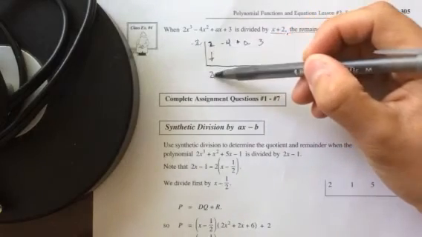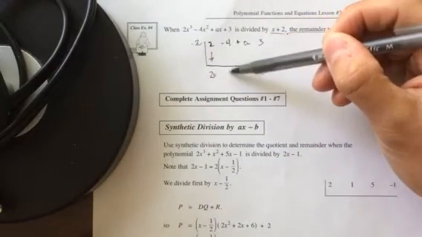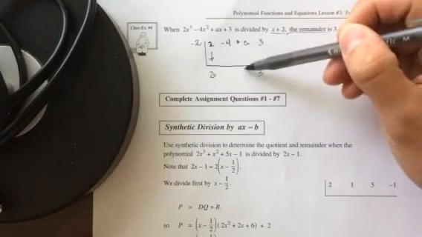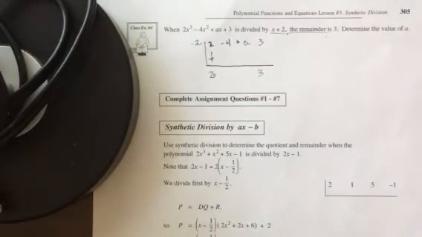All you're going to need to do is multiply, add, carry down, multiply, add, carry down, and then you'll have your value of a to solve for.